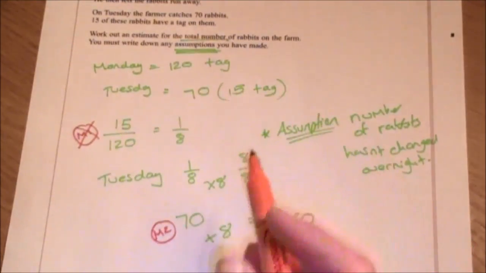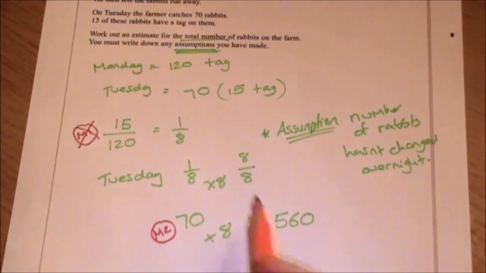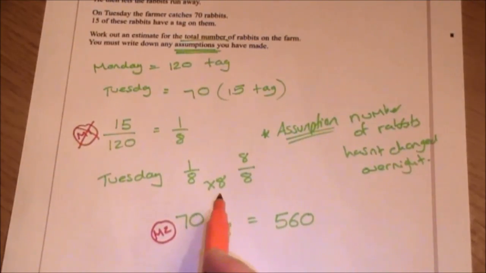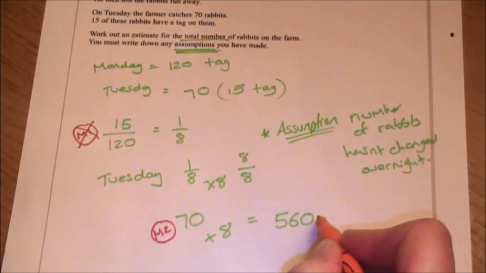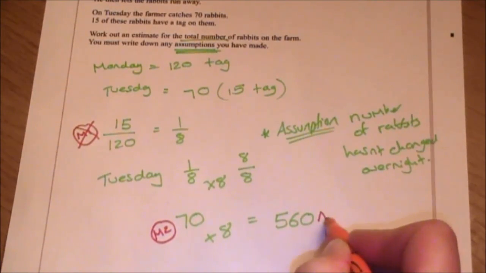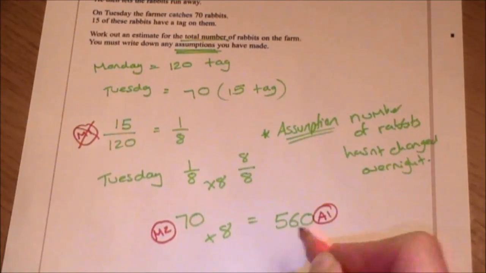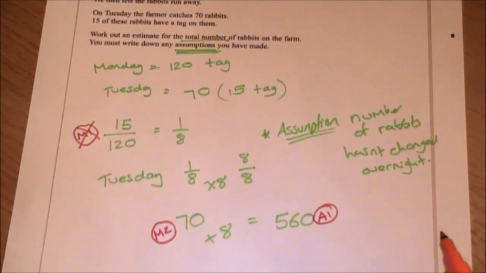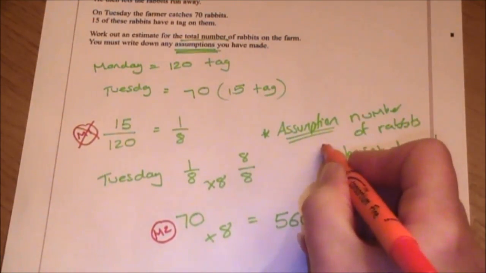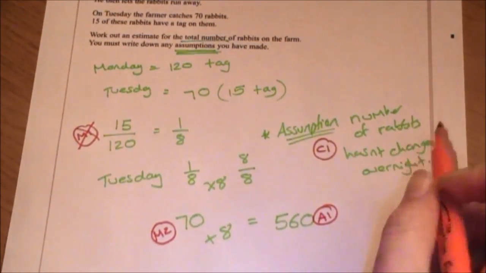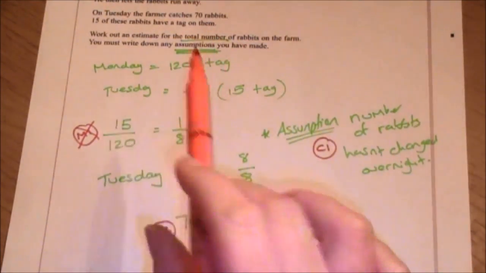But I'm not going to count that because I got the full 2, 1 mark there, 1 mark down here for times in by 8. So that's my 2 marks for the calculation. I get an accuracy answer mark for getting my 560 correct. And I also get a communication mark for writing my assumption down. Do not forget that assumption.